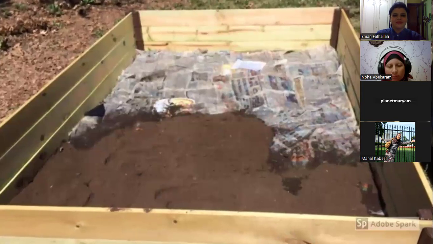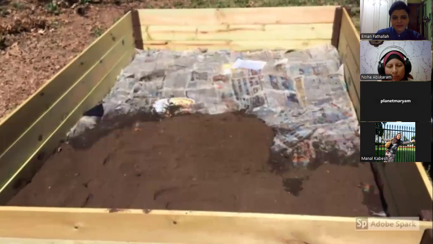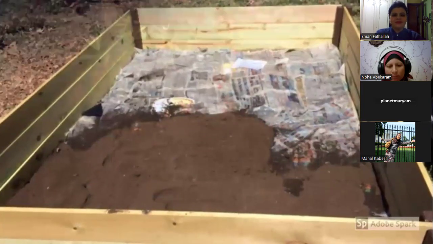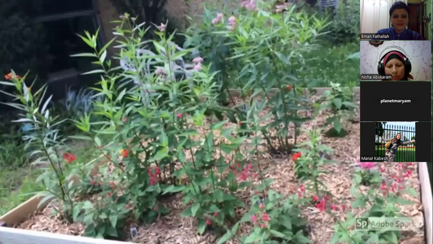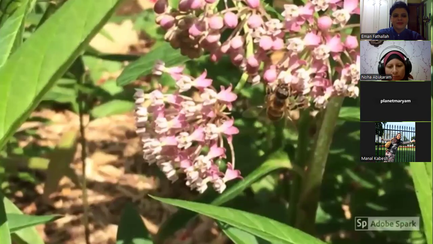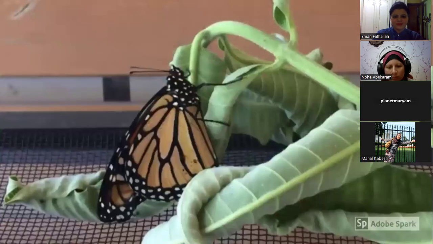Did you know that if you put 7 layers of newspaper underneath a raised garden before you put the dirt in, it will keep the weeds out for a long time? Amazing what you can learn from others. And 4 months later, our garden continues to bloom. The pollinators are already showing up. I can't wait till we see the first monarch.